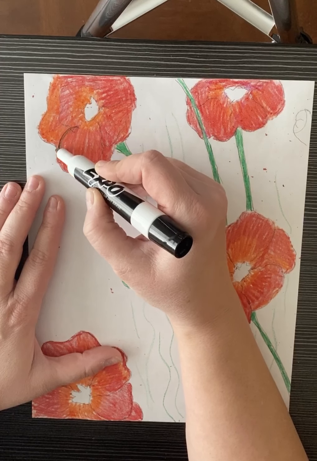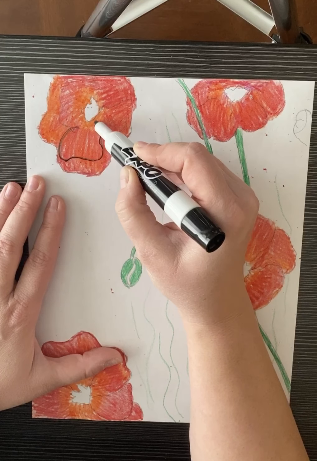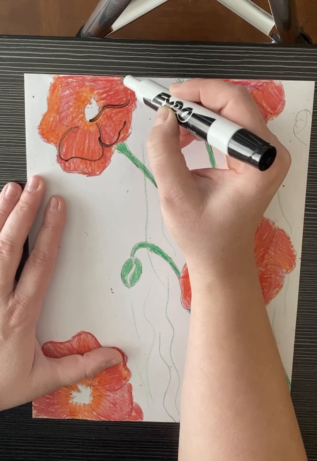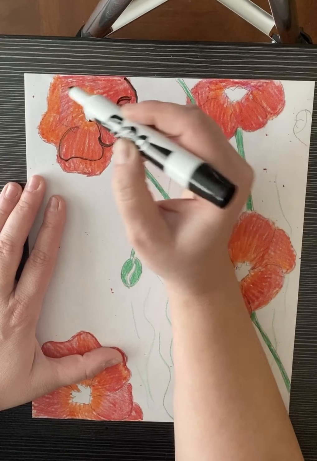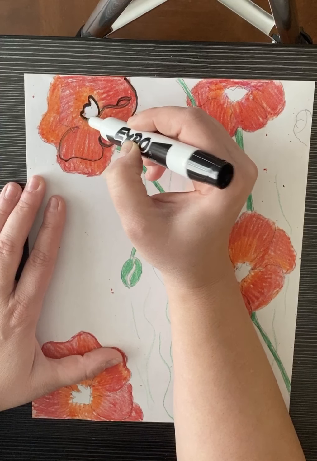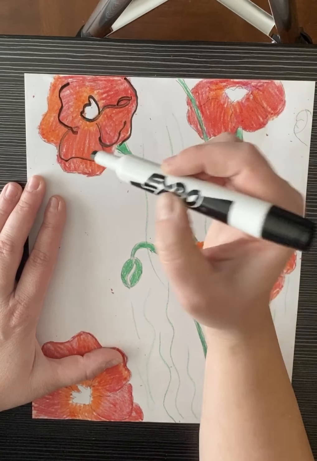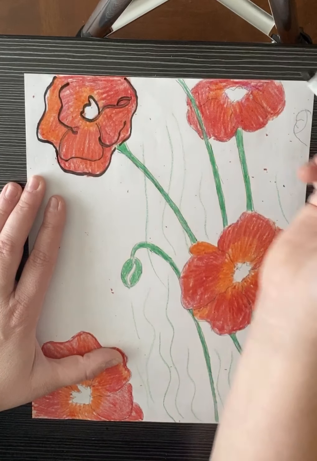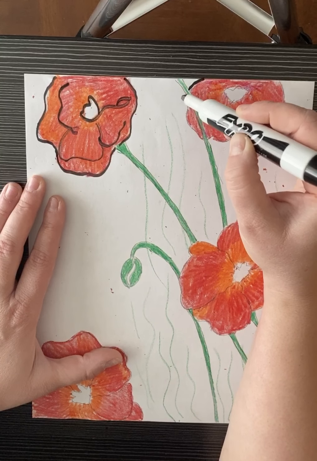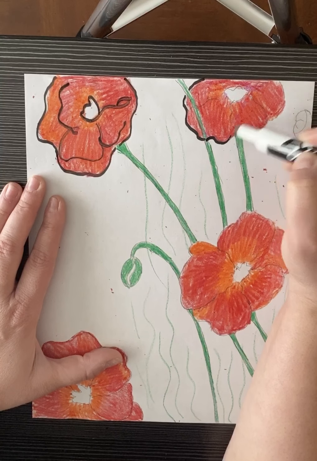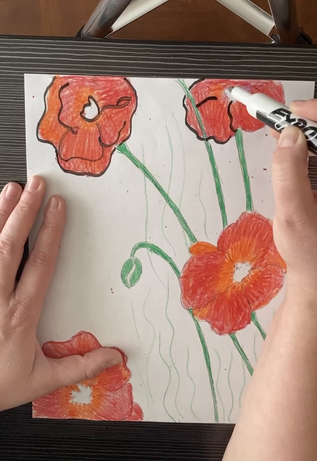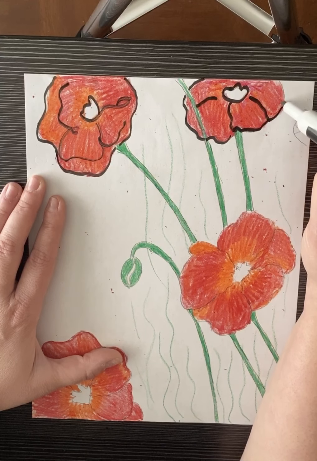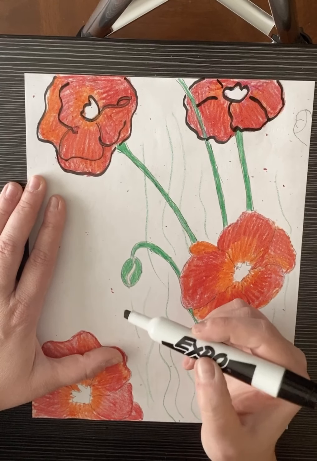So now I'm gonna go back through and trace all of those petal lines that we made. If you have a black crayon, you can do this as well. Or you can use a Sharpie, as long as it's a black marker. Just tracing those edges and retracing those petal lines that you made.